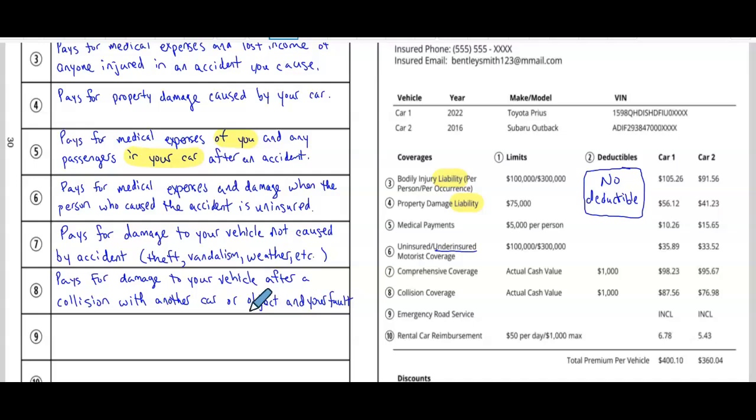So let's say you run into a tree and the car gets damaged by the tree. Well, if it's your fault, then collision coverage is what would hit here. If you were to hit a deer in the road and the deer just jumped out at you, that's not your fault. So now we're going to be into comprehensive coverage, because it's not one of these three things, but it's something that was out of your control. It's not caused by an accident that was your fault.